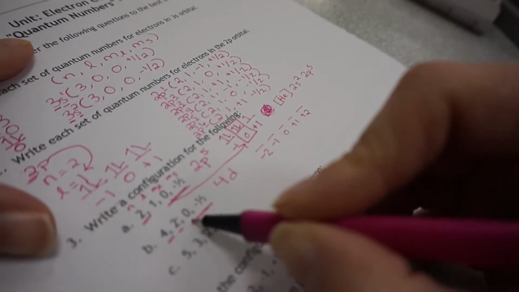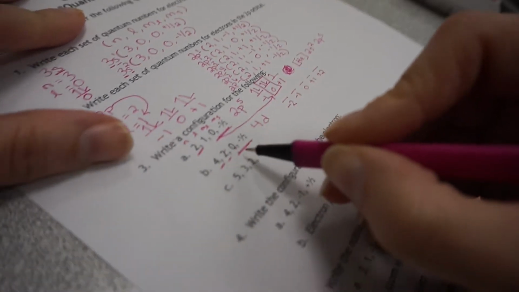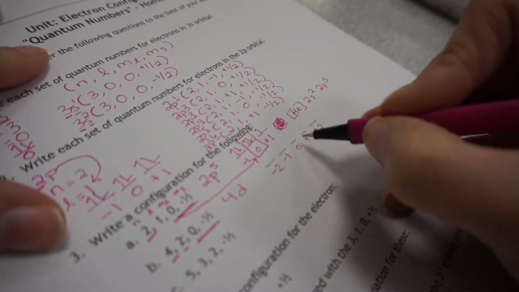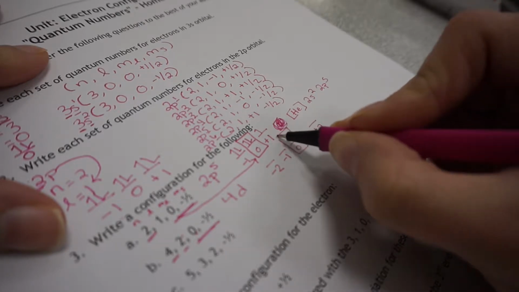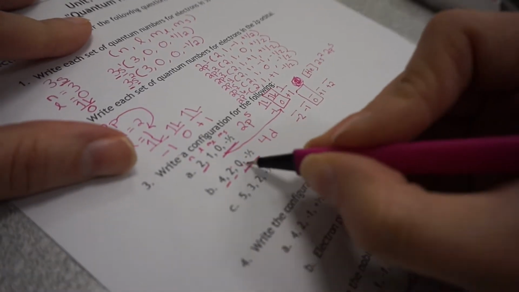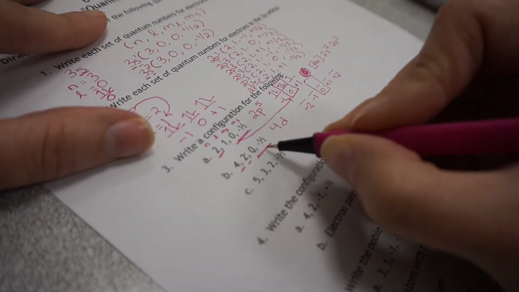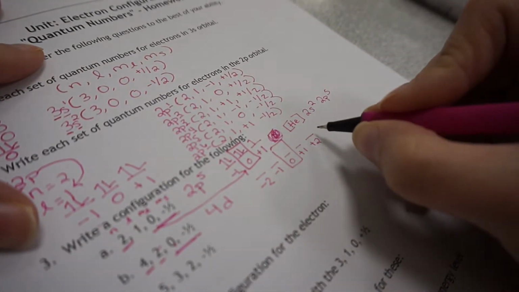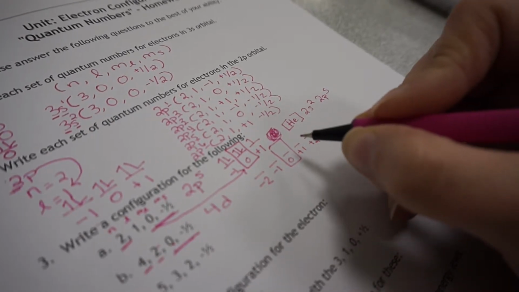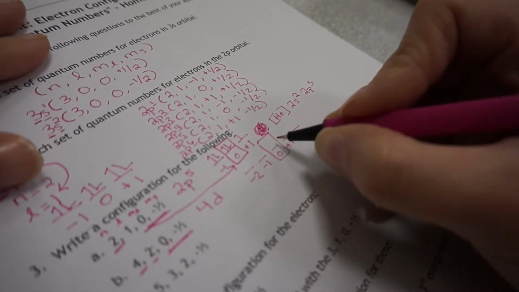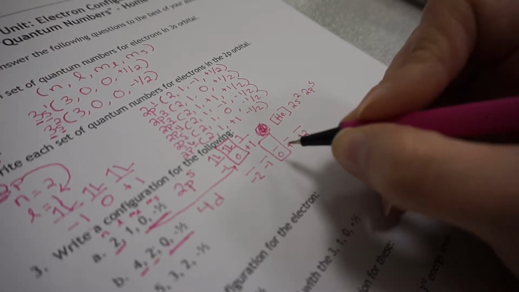Okay, since we are in the 0 sublevel, it's going to be here, and we're going to go all the way until we have this negative 1/2 spin. So we fill it out in the order like I showed you in class, until you get to the negative spin in the 0 sublevel.